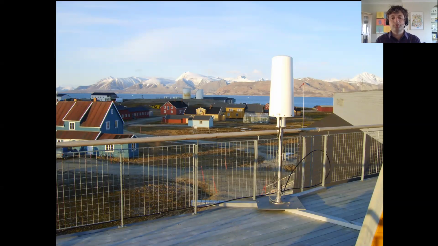Here is one of the receivers we deployed at Ny-Ålesund. So this is the most northerly, permanently inhabited settlement in the world. It is almost exclusively used by scientists to make scientific measurements about things like space weather, but also things like the biology and the ecology of the Arctic.